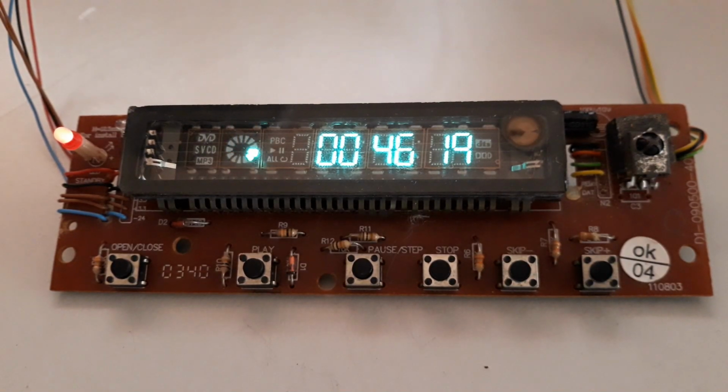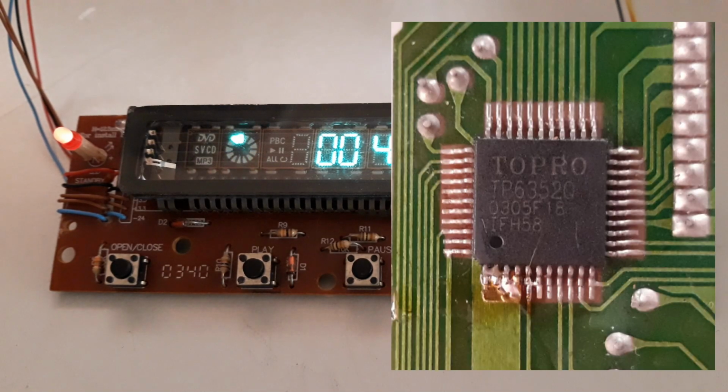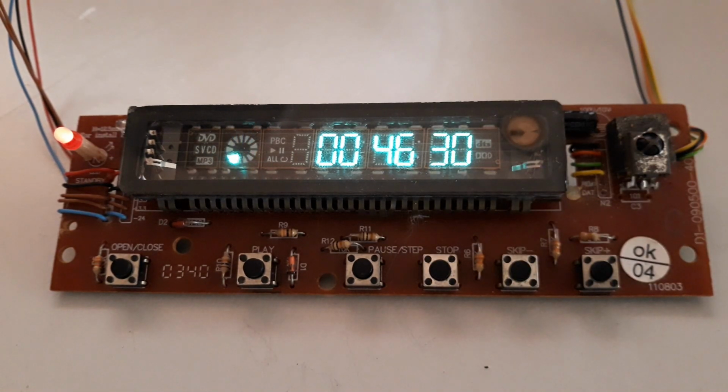Hi folks, today I bring you a panel that uses a VFD driver with the reference TP6352Q from the Top Pro brand. I was unable to find the technical datasheet on the web, which forced a more careful analysis to determine the function of each of its pins, to allow tests to see how it would respond to the commands. This way we can guarantee now that it is identical to the PT6312.